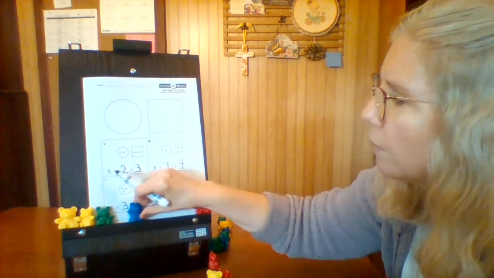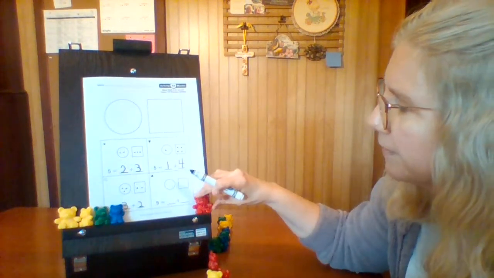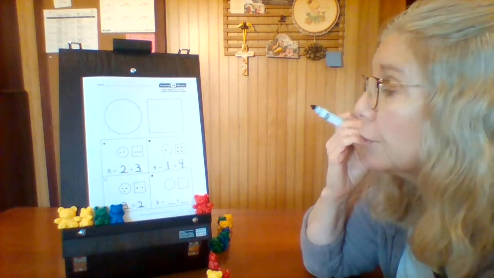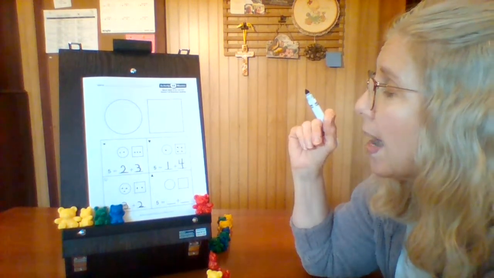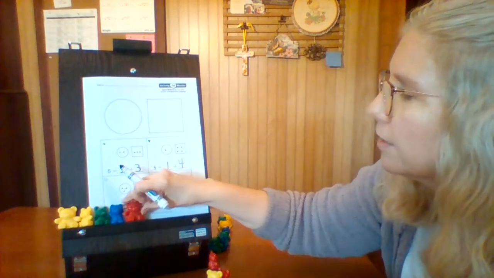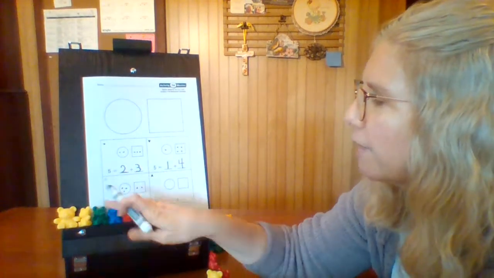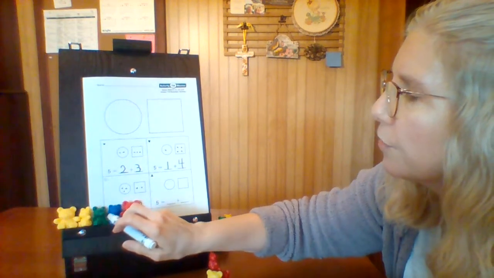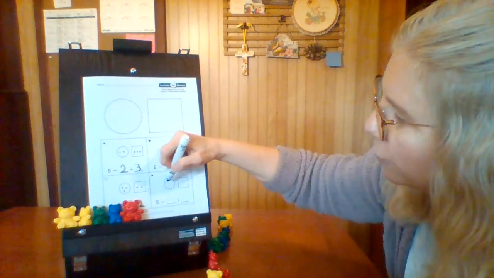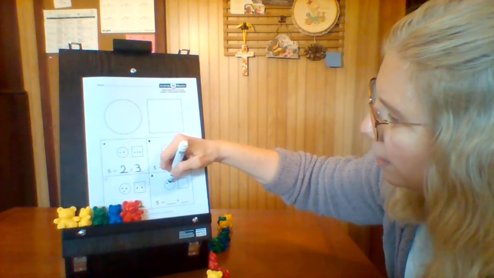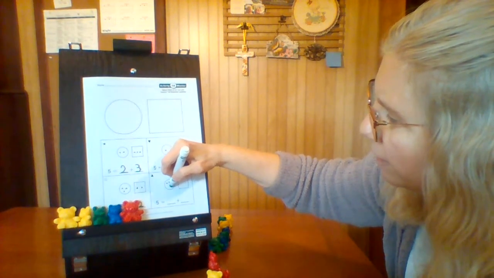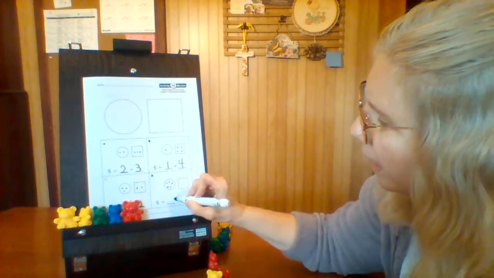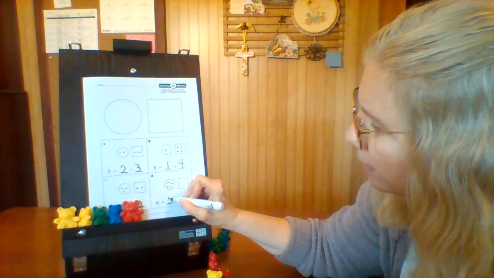We have one more way that we can make 5. Actually, there are 2 more ways. I think we should do that other way. Let's do that. Okay, we're going to have all the bears in the circle pool. Are you ready? Count with me. 1, 2, 3, 4, 5. Draw 5 in here. 1, 2, 3, 4, 5. And you're going to write 5 here.